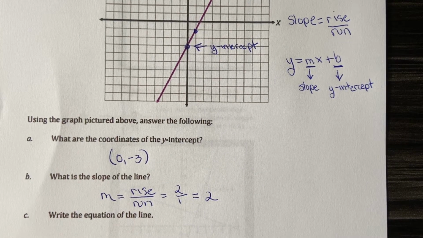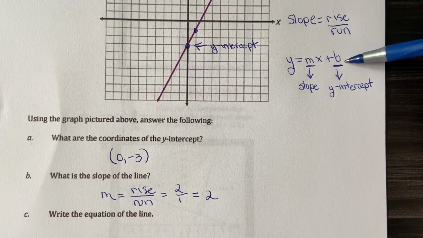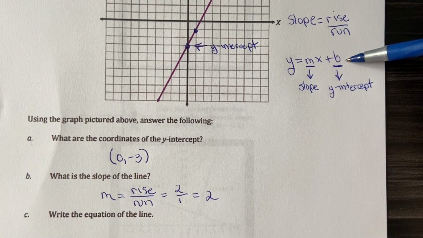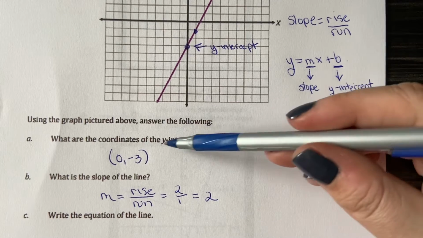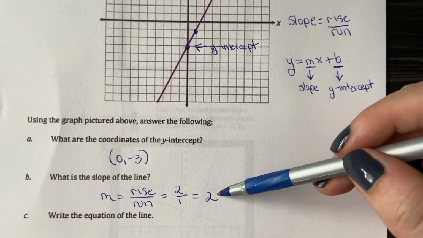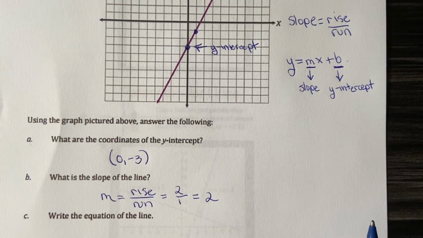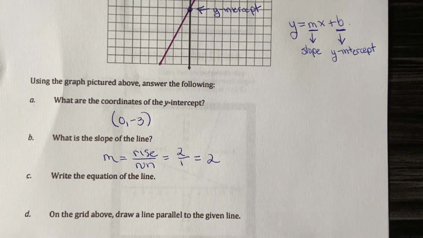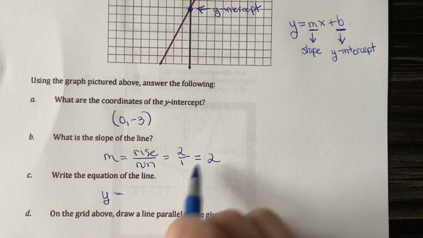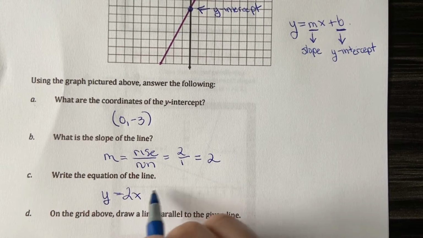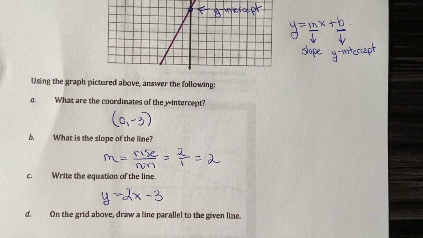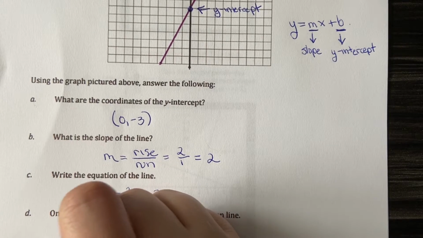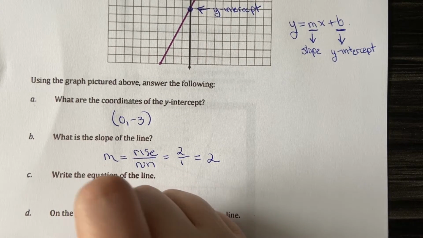Then it says write the equation of the line. Now that we know this is our standard form for a line, we have everything we need. We have our y-intercept, which is -3, and then we have our slope of 2. In a normal equation, you just have a standard x and y. So we're going to write y is equal to 2x minus 3. And that's my equation for this line that's drawn.